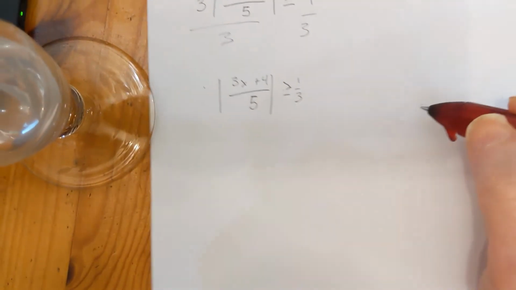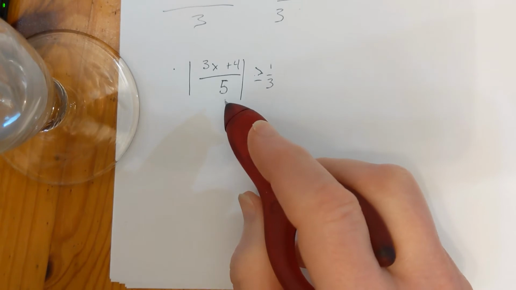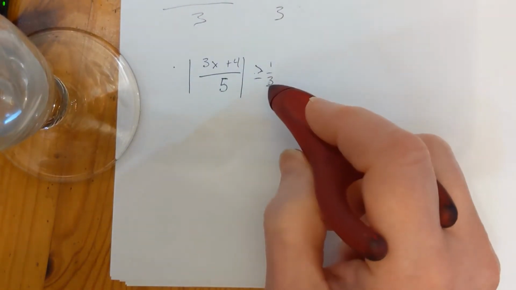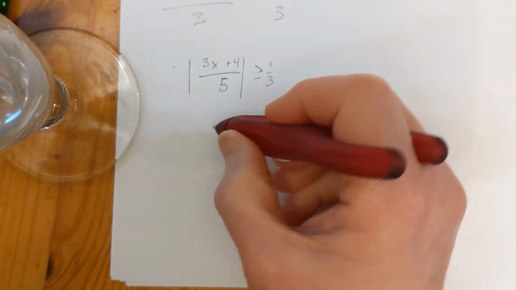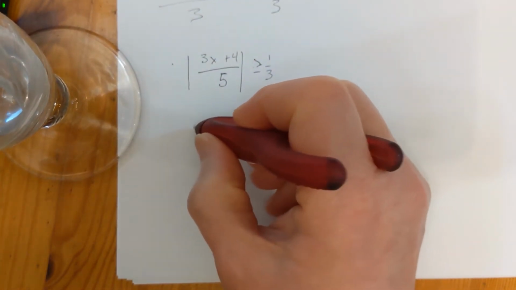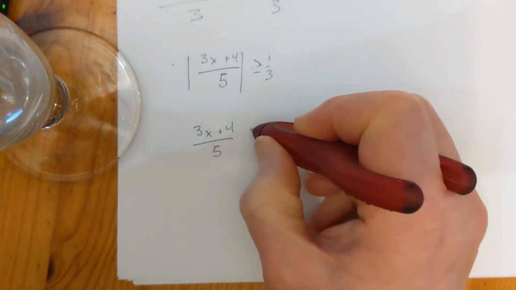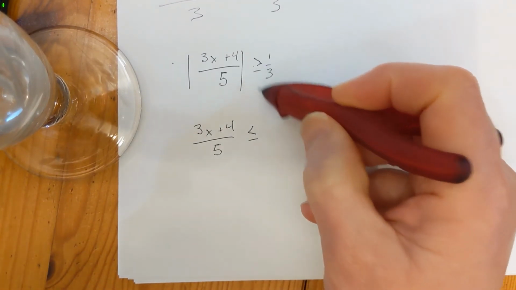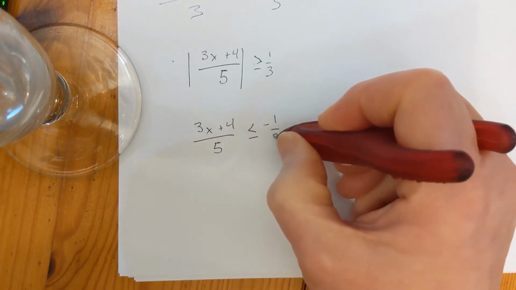At this point, I'm going to split it into two inequalities, taking away the absolute value. I'm going to have the positive, which is just like this, and I'm going to have its opposite. So its opposite is 3x plus 4 over 5 is less than or equal to, note I've changed the direction of the sign, negative 1/3.